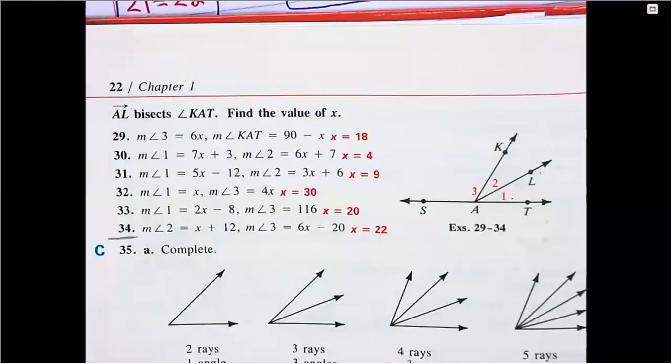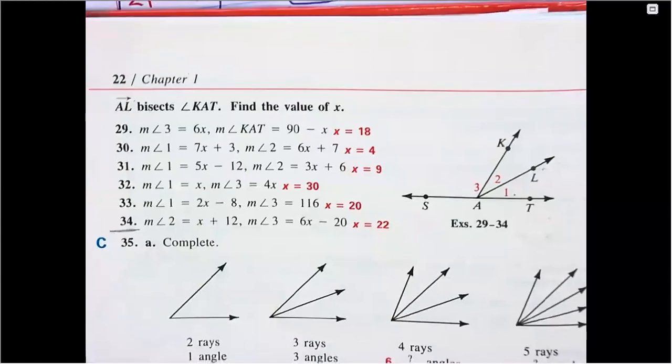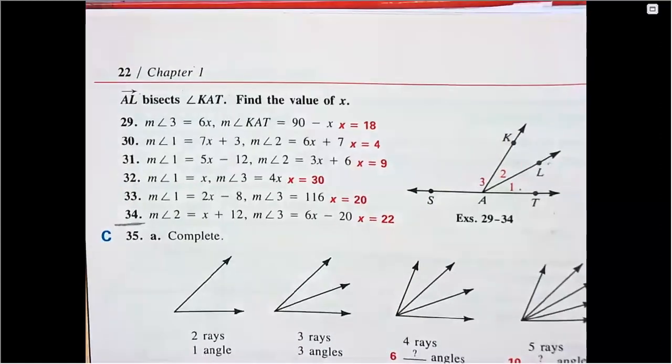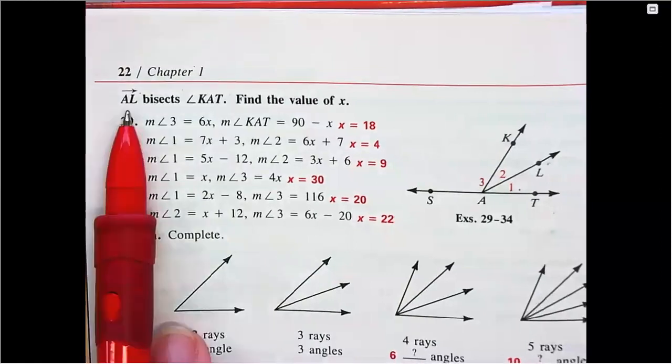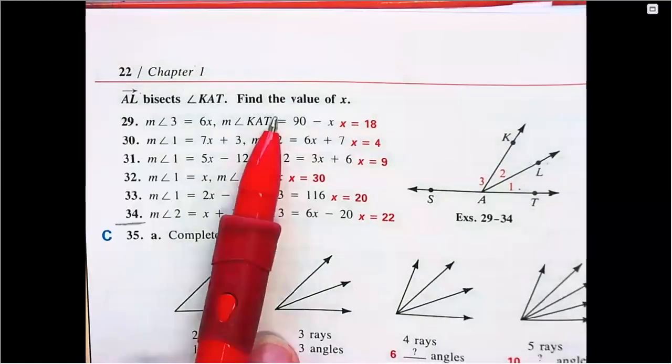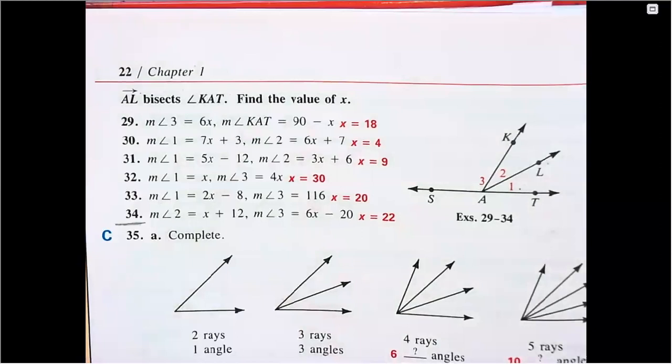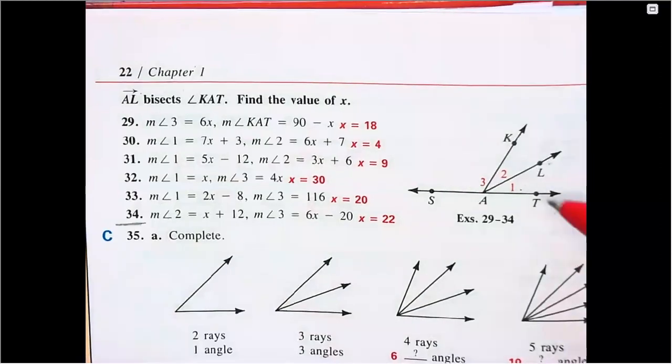Okay, so if you see that the bold information up here says that AL bisects angle KAT, when you draw your picture, you can label that angle 1 is equal to angle 2.